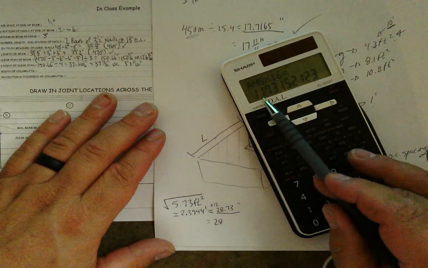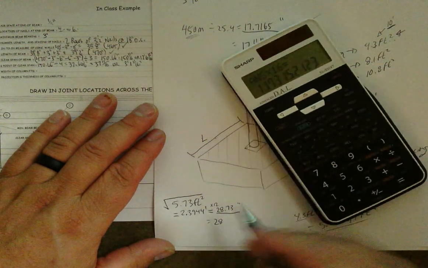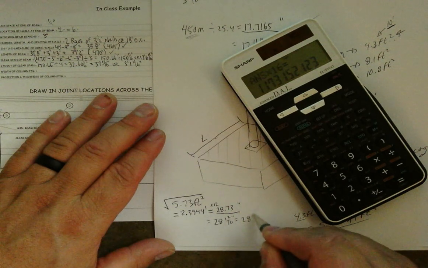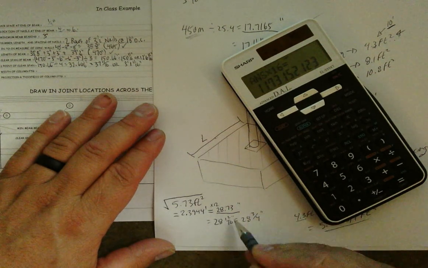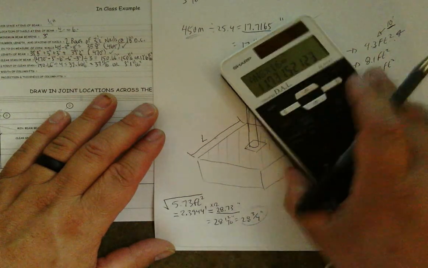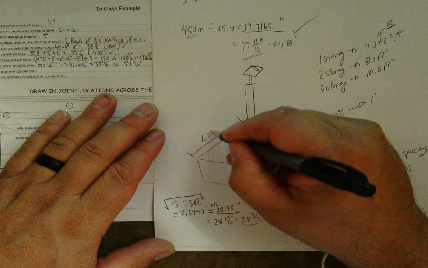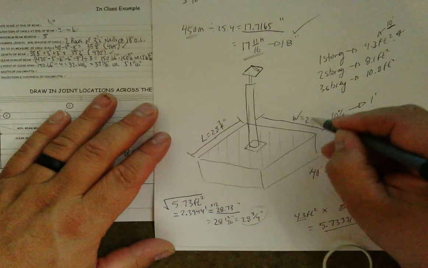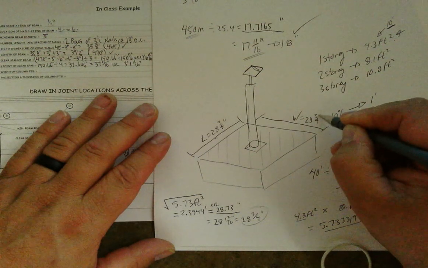I get my numerator. If that's 5 or higher, I got to round it up, so it ends up being 12/16, which then has to be reduced to 3/4. So divide that by 4, divide that by 4. There's my answer, 28 3/4. So that means L is equal to 28 3/4. That means W is equal to 28 3/4.